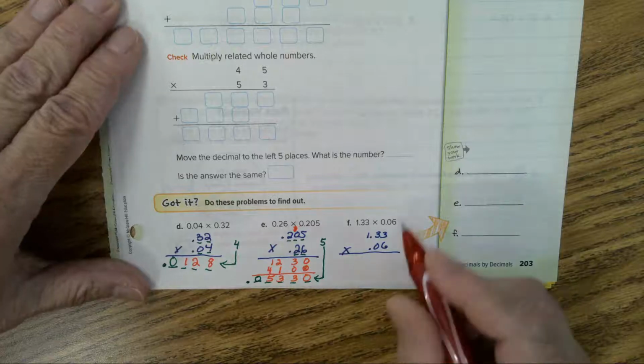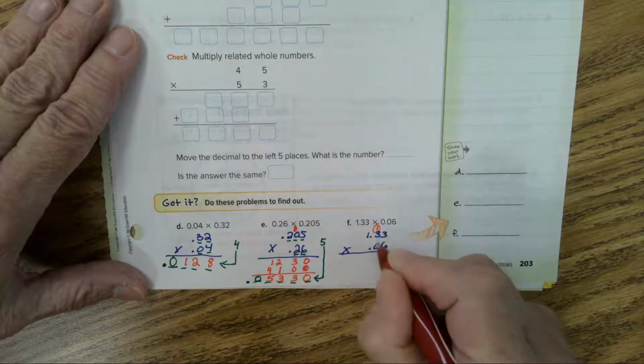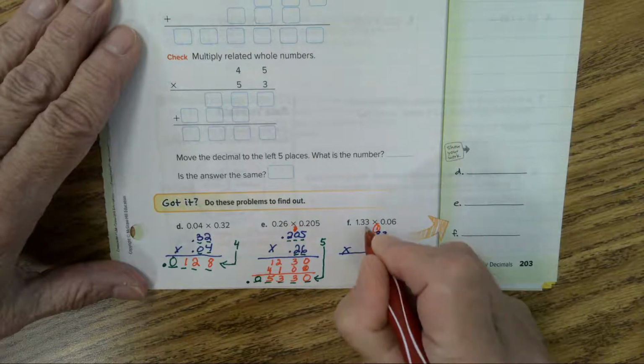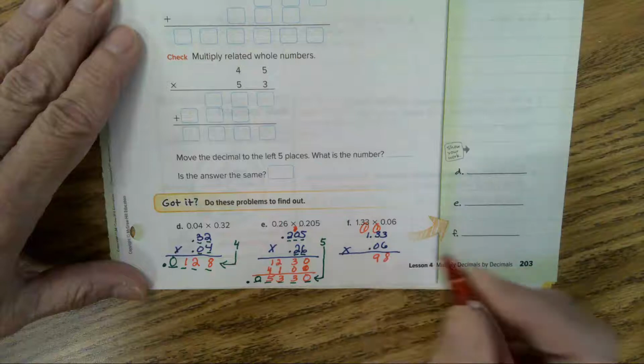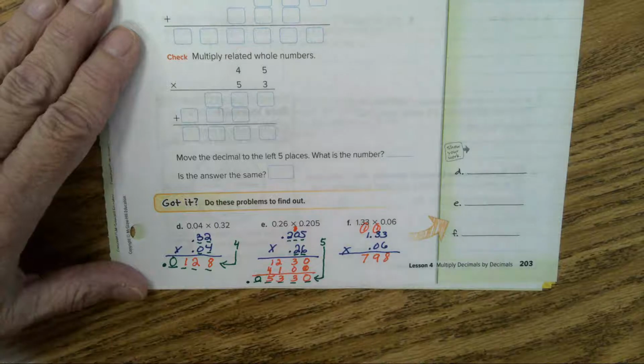Okay, letter F. 6 times 3 is 18. Put down an 8, carry a 1. 6 times 3 is 18, plus 1 is 19. Put down a 9, carry a 1. 6 times 1 is 6, plus 1 is 7. I'm trying to slow down just a little bit.